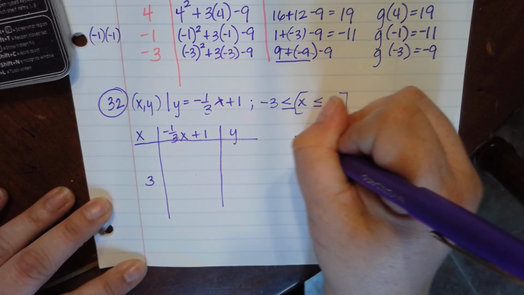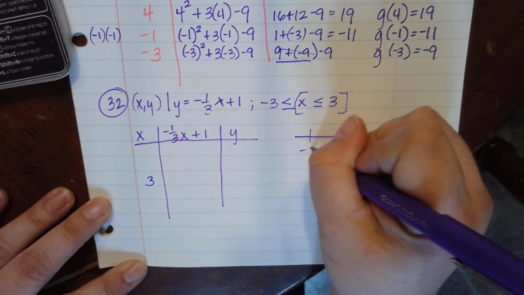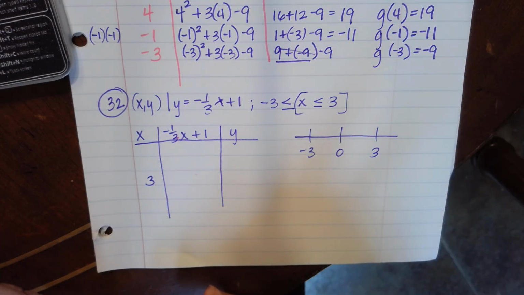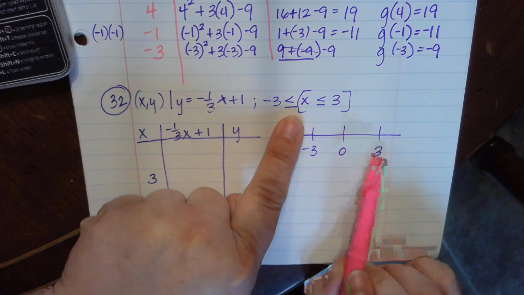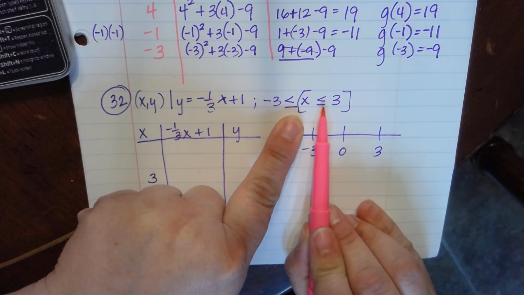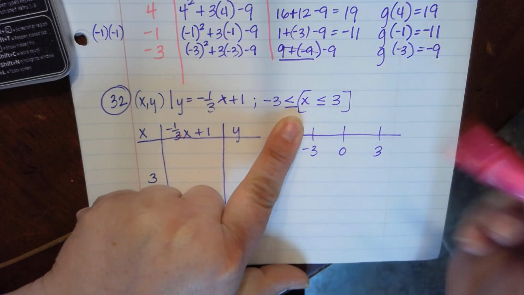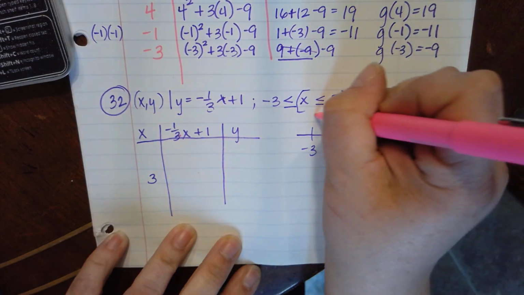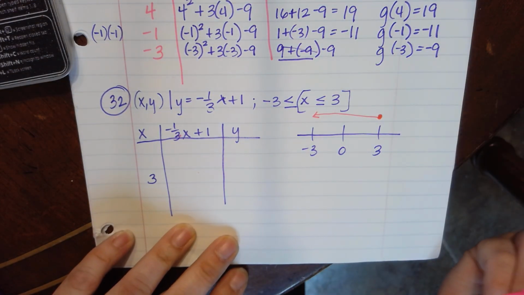So again, you don't have to draw this, but let me just put this: here's a negative 3, here's a 3, and here's a 0. If we were looking at how to graph this, this is what it would look like. So here's my positive 3, x is less than or equal to 3. So this would be closed, and it would be going in this direction, right?